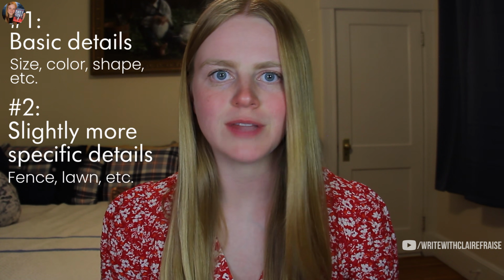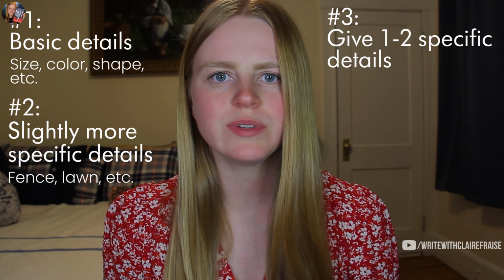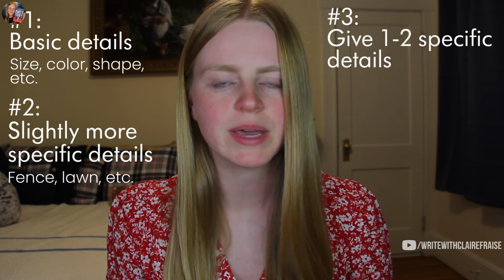So if I'm describing a house, I will start with the very basic details. What is the size of the house? What's the color of the house? What is the general shape of the house? Then I might move on to some more specifics. Like, what type of fence do they have? Is the lawn nicely mowed? Do they have a lawn? And then I might sprinkle in one or two visual details just to give a vague picture of the house.